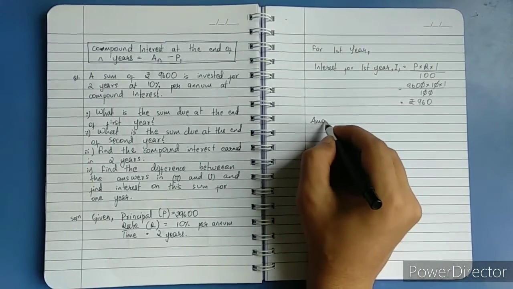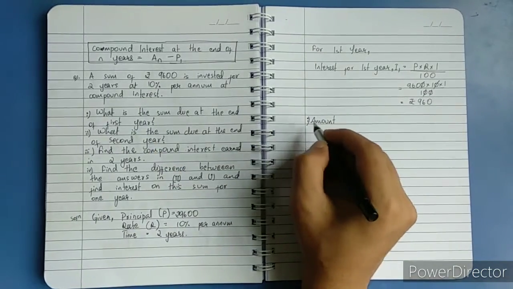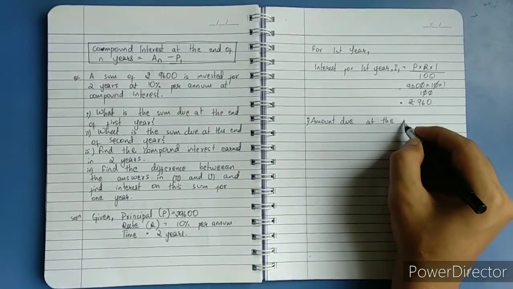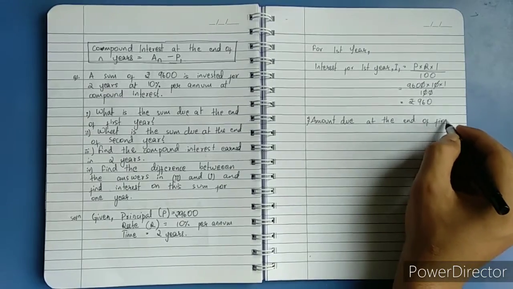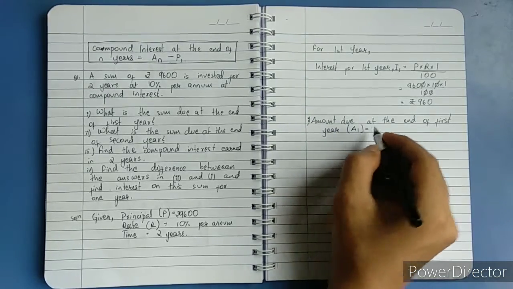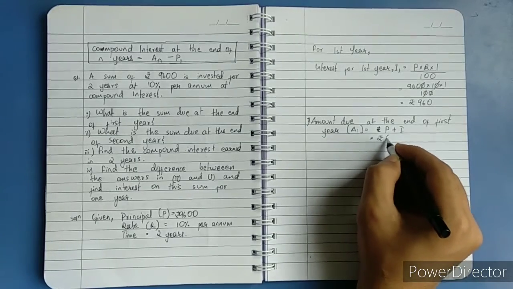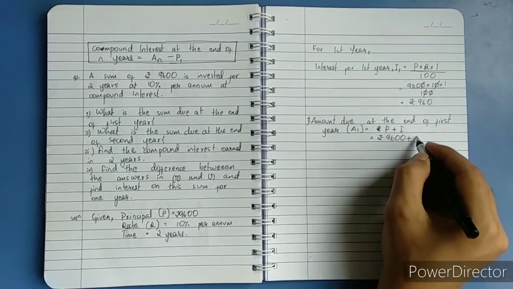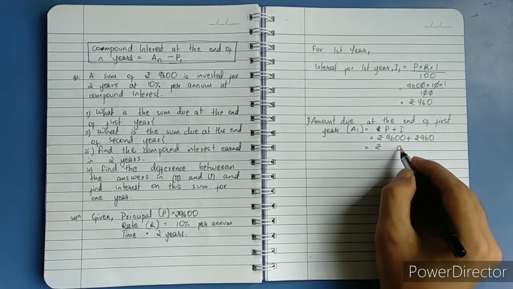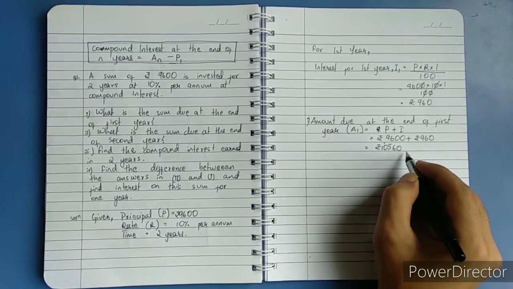So amount, this is our first part. So amount due at the end of first year, we are naming this as A1, is equals to rupees, basically P plus I, which will be equals to rupees 9600 plus rupees 960. So that is equals to rupees, 6 plus 9 is 15, 9 plus 1 is 10, 10560.